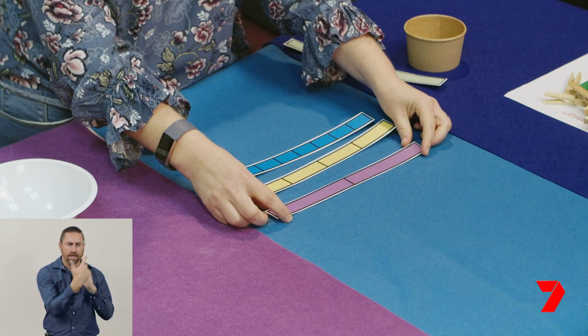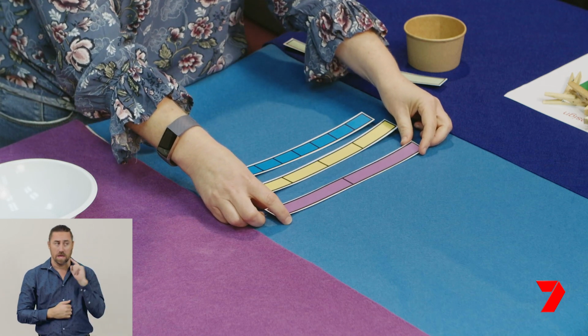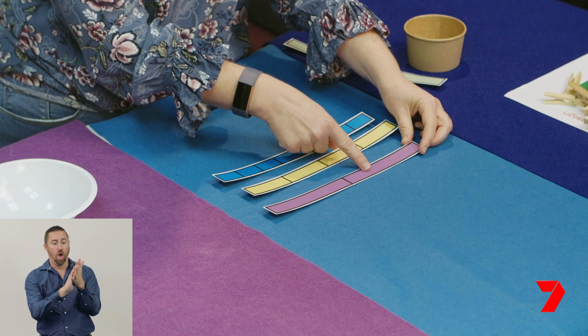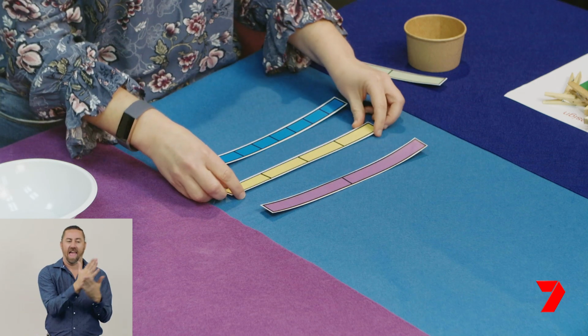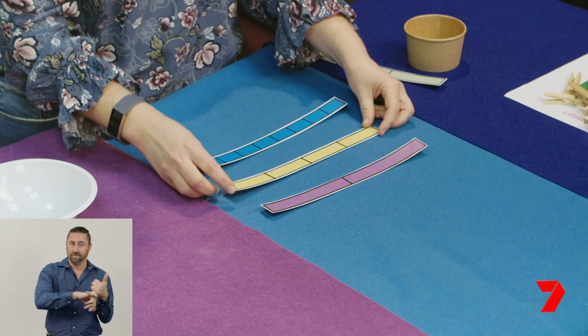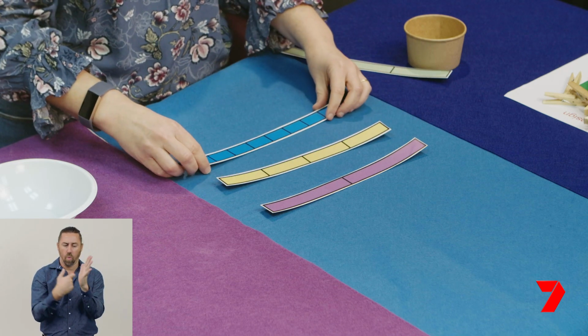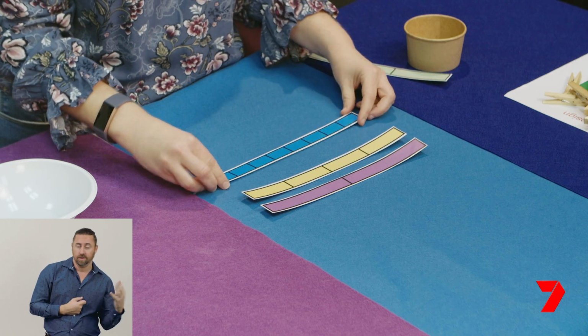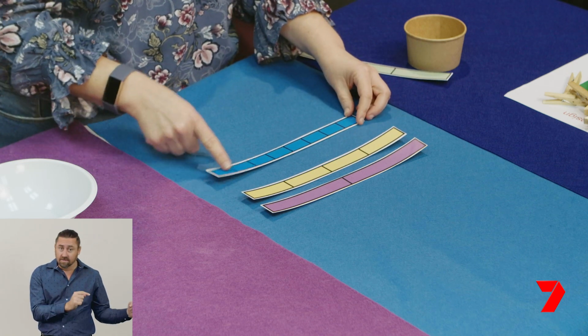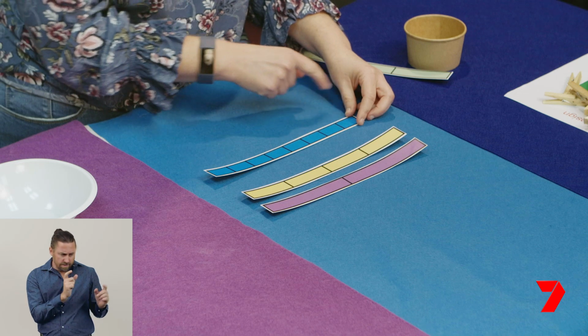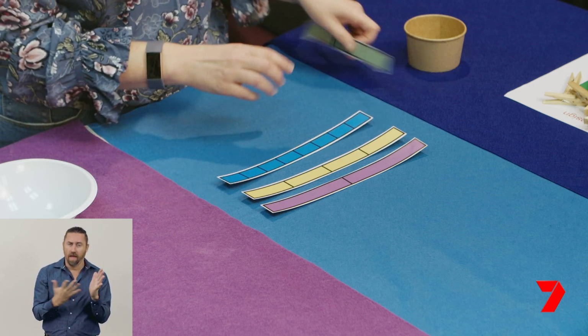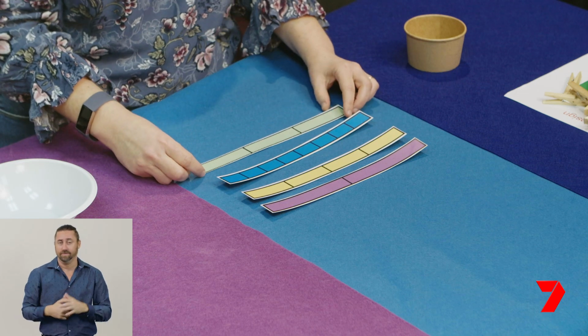This one shows us that the whole is made up of 2 halves. This one shows us that the whole is made up of 4 quarters. And this one is divided into 8 equal parts, or eighths. And here's our thirds fraction strip that we used before.